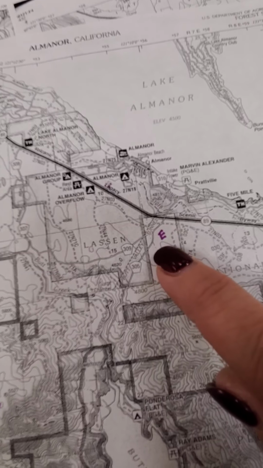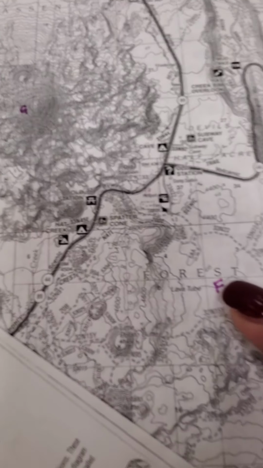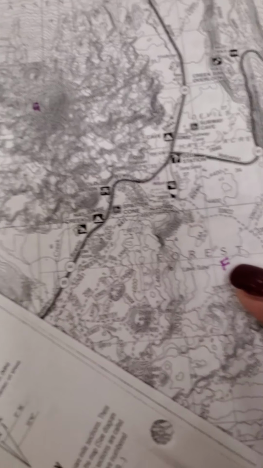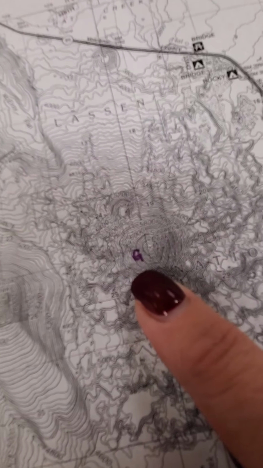E, go ahead and point to this line that's right here. I want you to figure out what that is. F, we're on this very specific line over here by the lava tubes, if you guys have ever been over there. G, now there's a ton of lines.